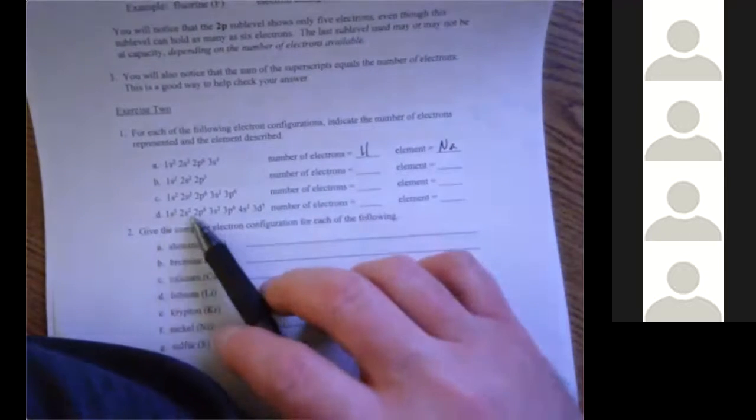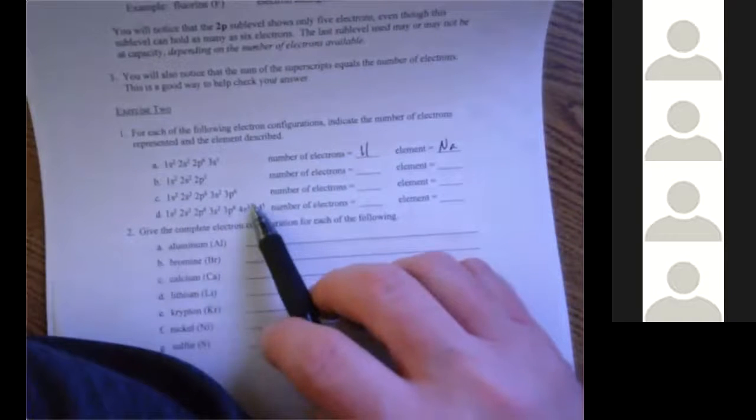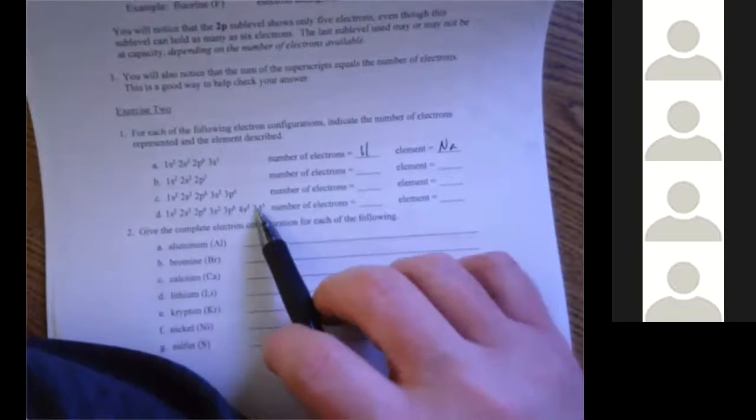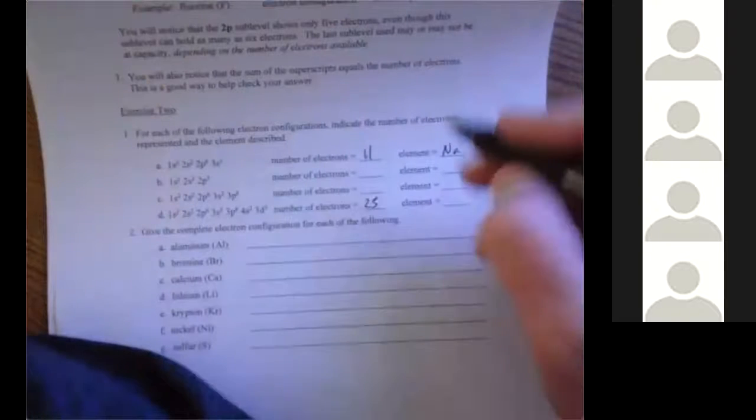2 plus 2 is 4, plus 6 is 10, plus 2 plus 6 plus 2 is 20, plus 5 is 25. Who has 25 electrons? Manganese, or Mn.